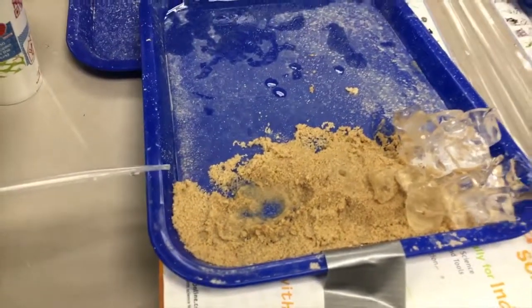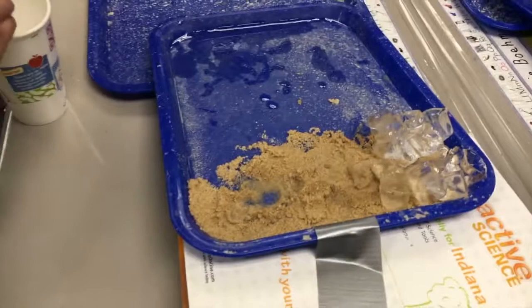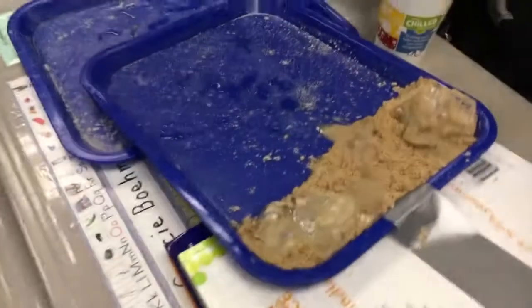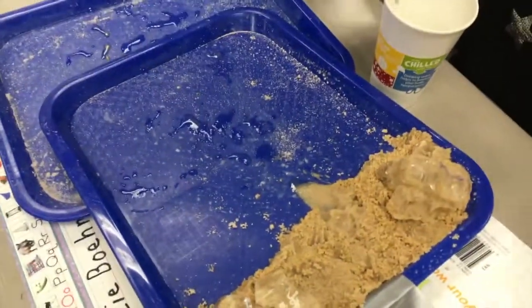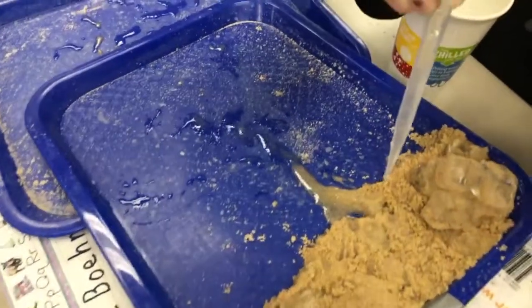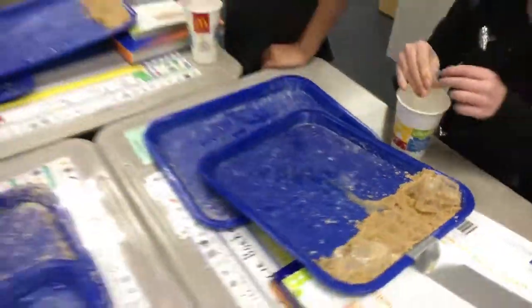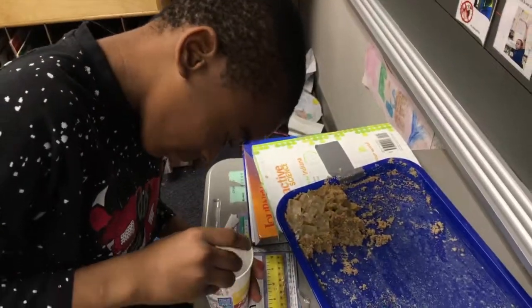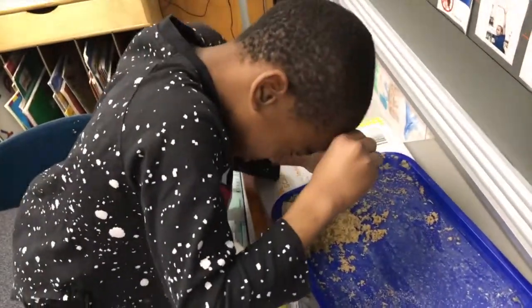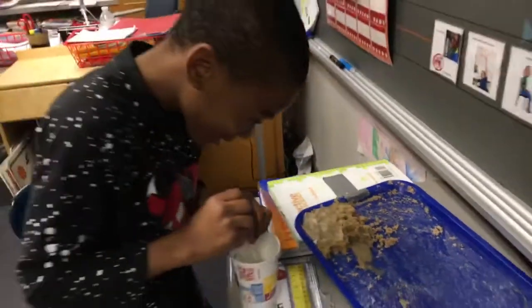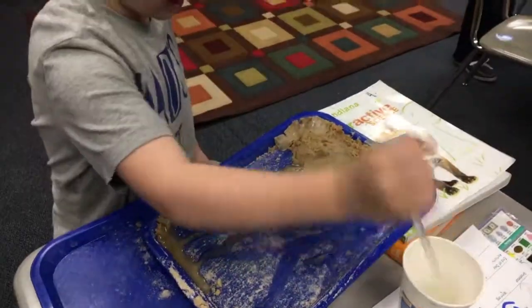Watch out for a flash flood. It's coming to you, people. Oh, there goes a flash flood. One more drop. Let go. Ah, there goes the flash flood right down the mountain. This is awesome. Oh, there goes. That's a blowout right there. Blew the whole mountain out. Wow, you got a huge delta forming.